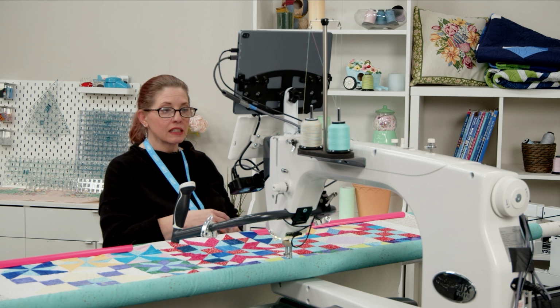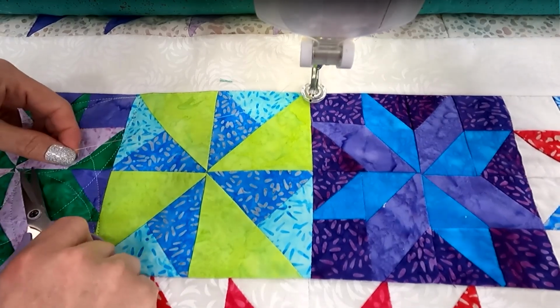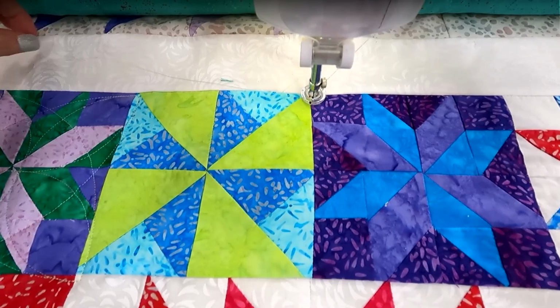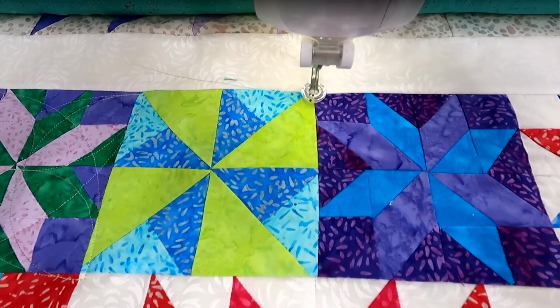So as you can see, it kind of stopped. It gives me this long tail, and I'm going to trim that, and it's going to do the tie off again and move on to the next one.